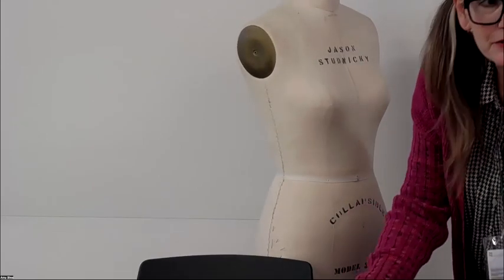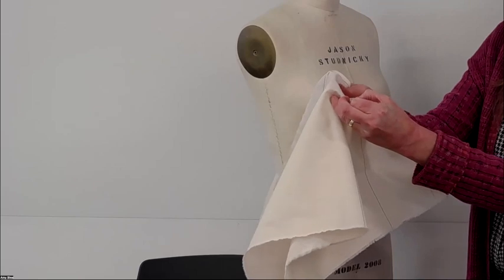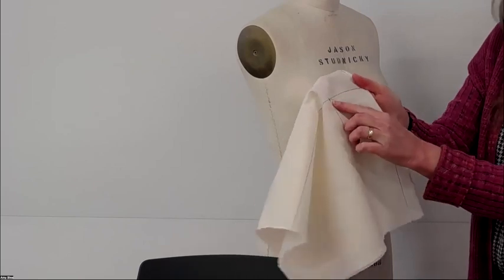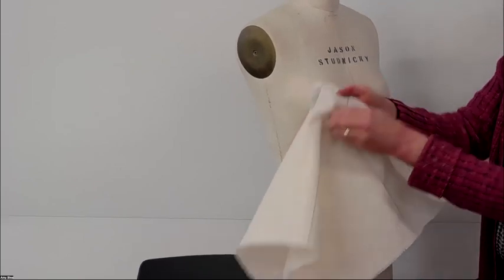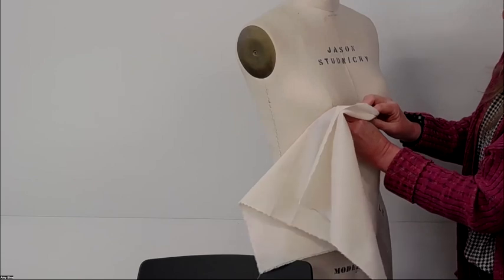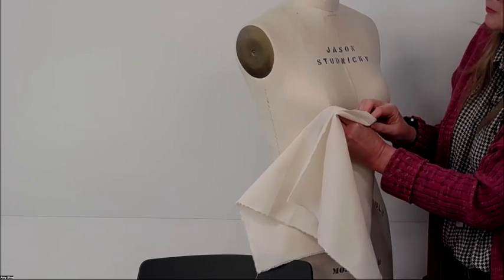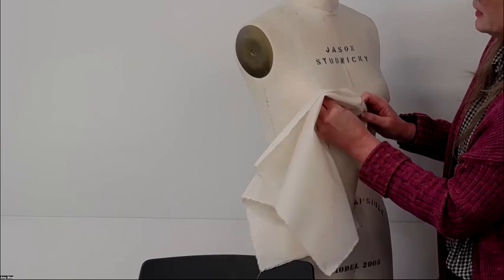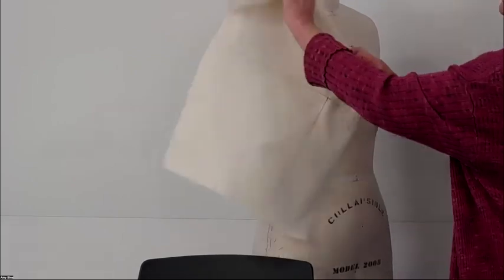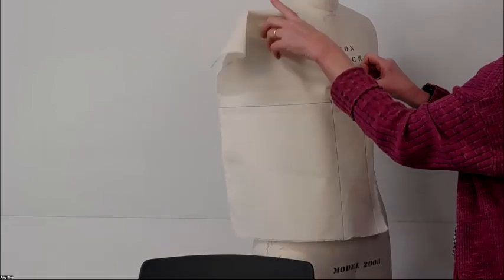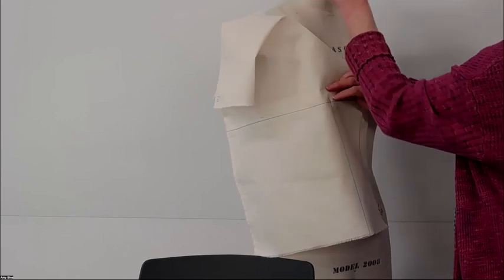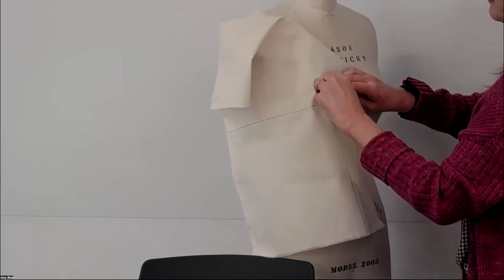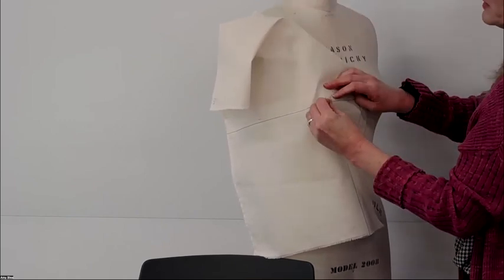The first thing I do is I put the pin into where my apex is. And then I'm going to pop it into the apex on the dress form. That way I get everything properly positioned on the muslin. And I'm going to use like 3 pins, because I want it to stay stable.